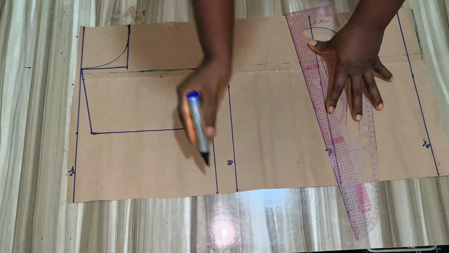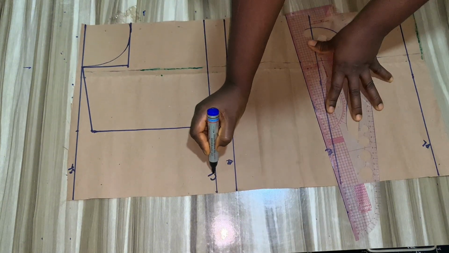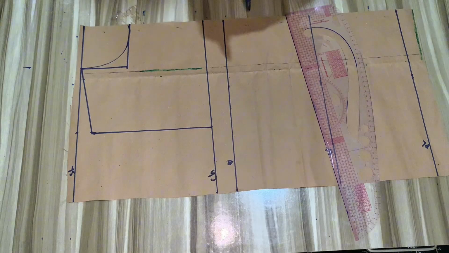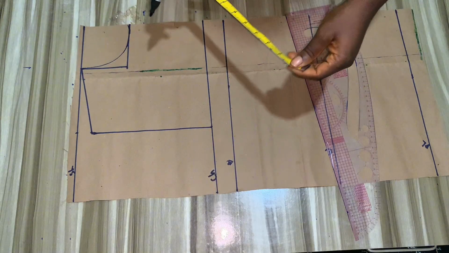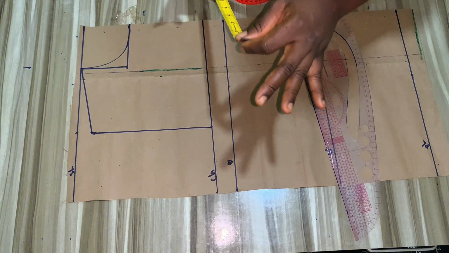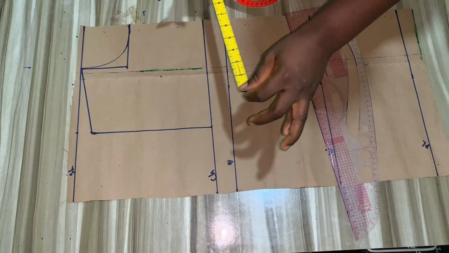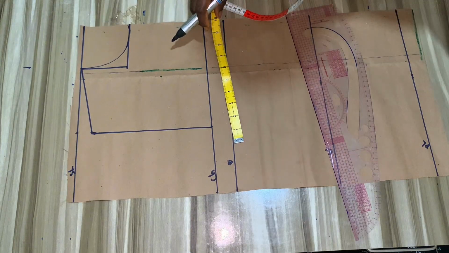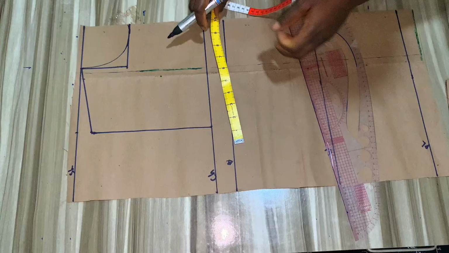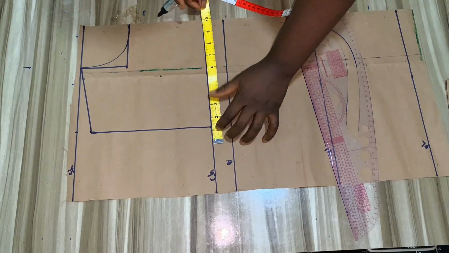So from there, I will input my bust circumference divided by 4 right on this chest line. That is where I will input my bust circumference divided by 4. So the bust circumference I'm working with is 43 inches. 43 inches divided by 4, that is 10.75. So I will input it here.